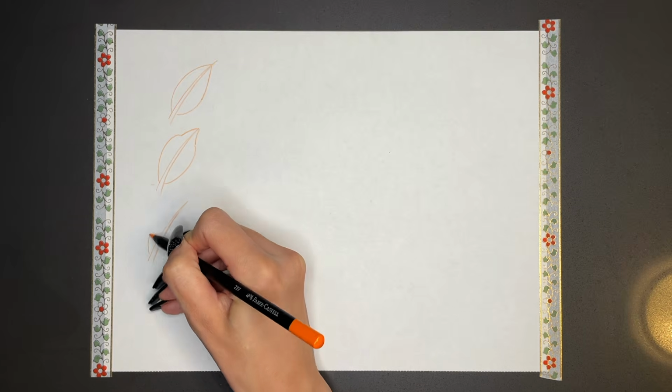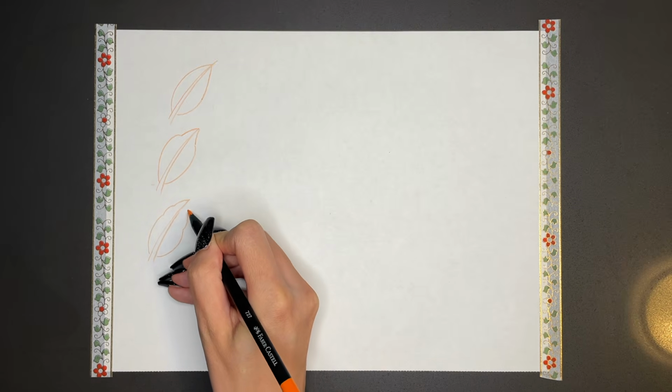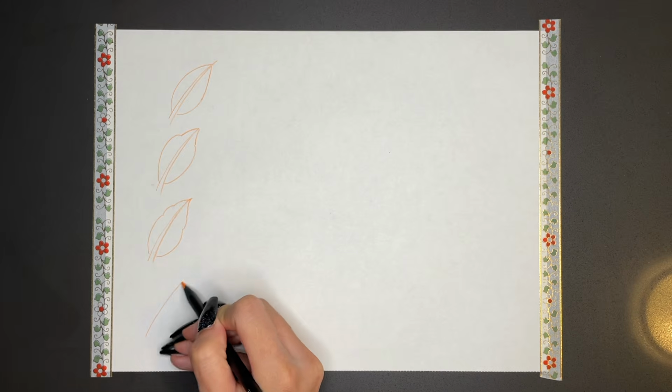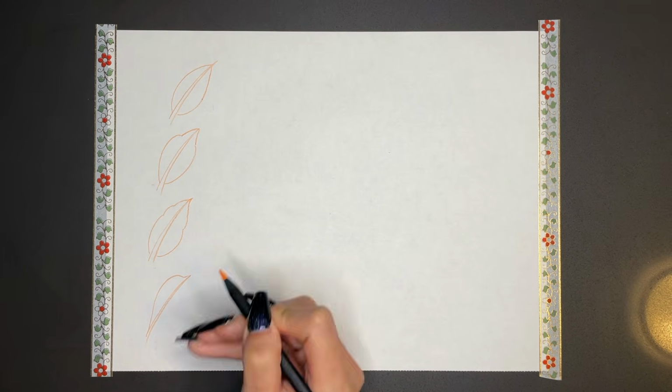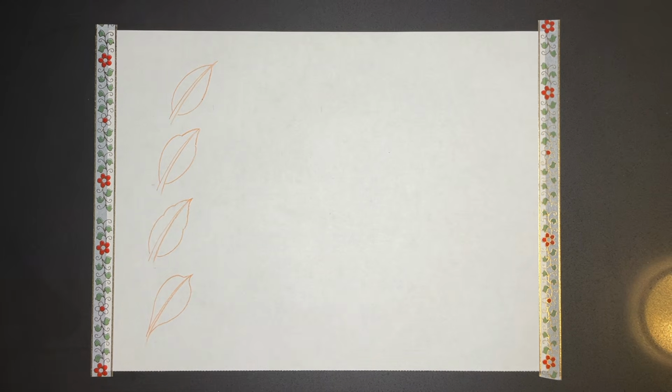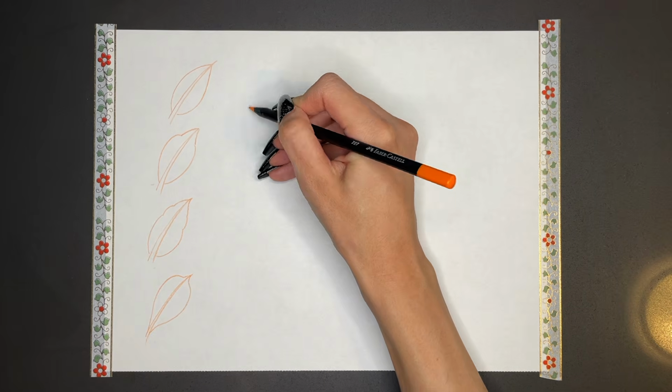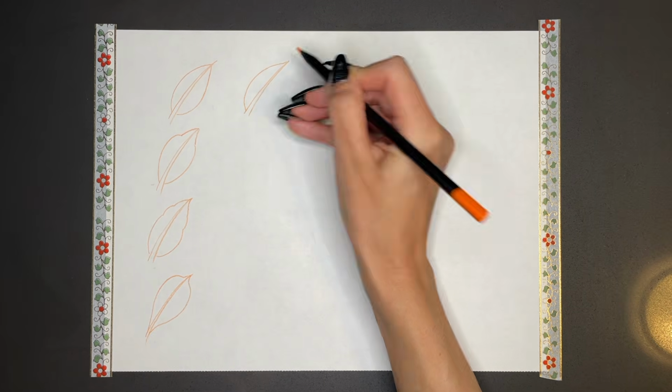For example, there could be a little bit of a dip towards the tip of the leaf, or there could be two of those. It always depends on the flower, so a good tip is to look at reference pictures and see what shape of leaf fits best for each flower. Another important part of designing a leaf are the veins.